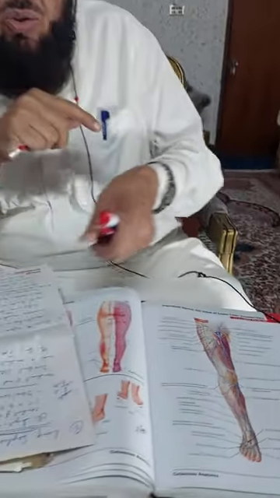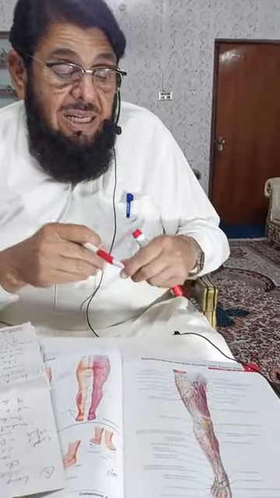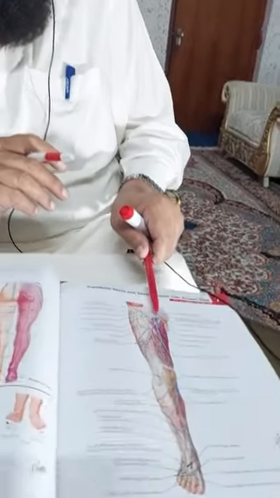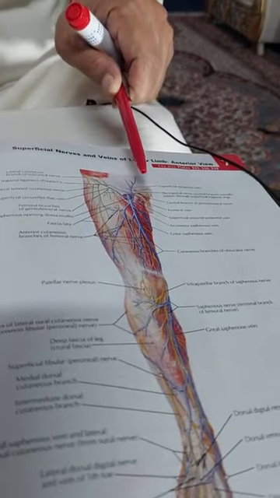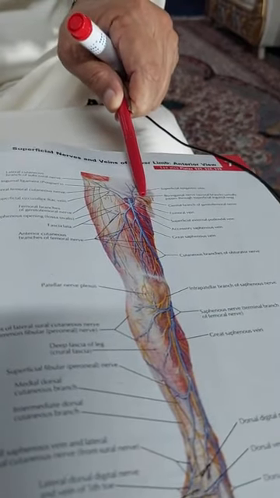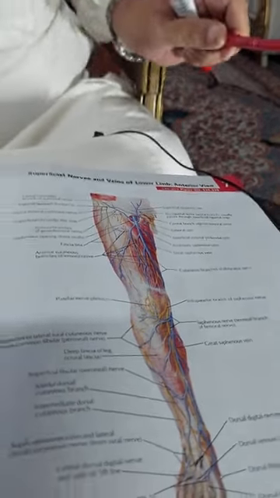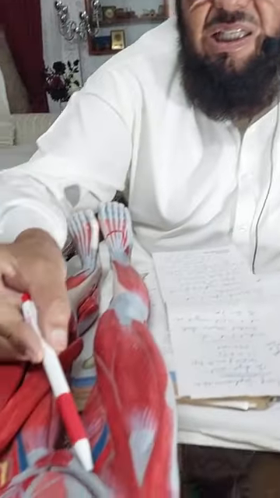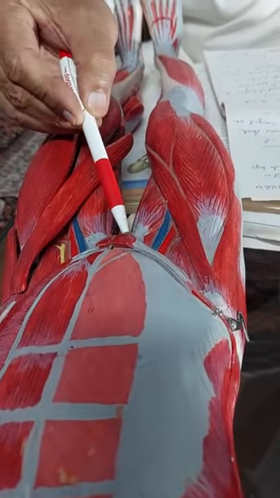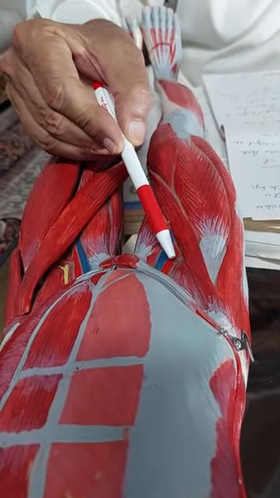This is the course of the long or great Saphenous vein, and this Saphenous opening lies 3 centimeter below the inguinal ligament and 3 centimeter lateral to the pubic tubercle.